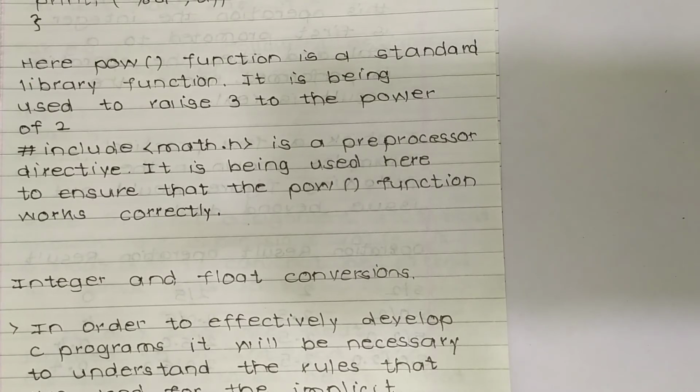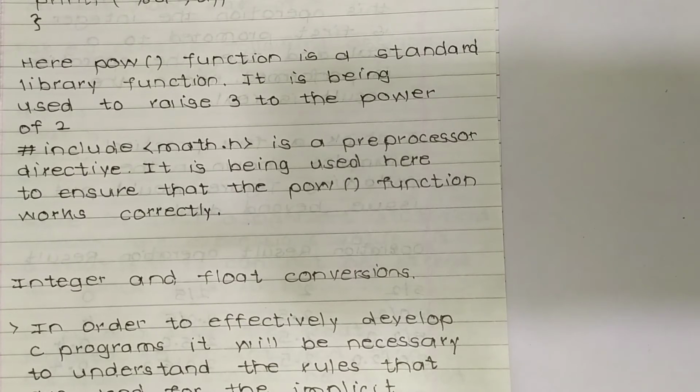That means it is a library inclusion. It is being used here to ensure that the pow function works correctly. So it should be written before that pow function.